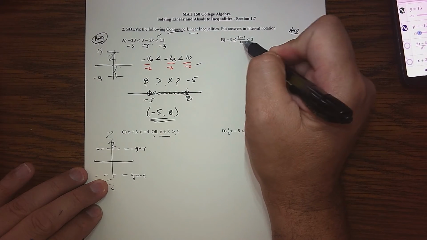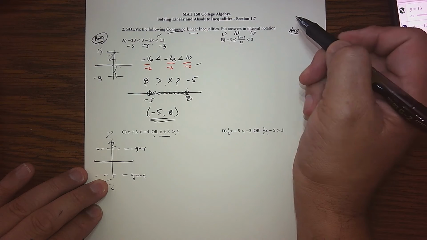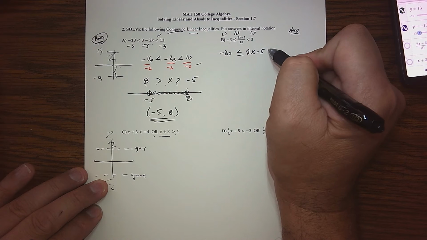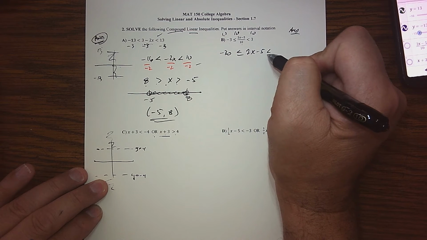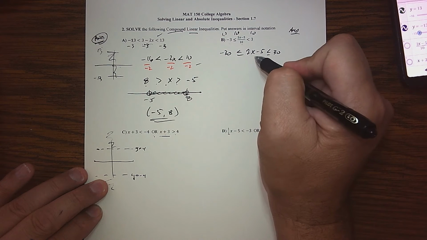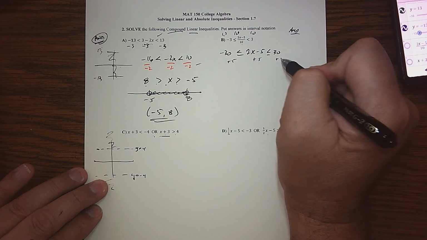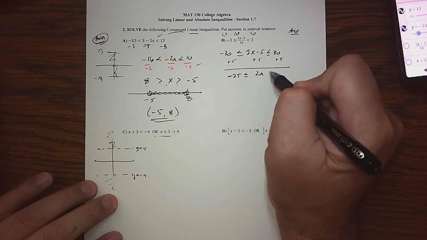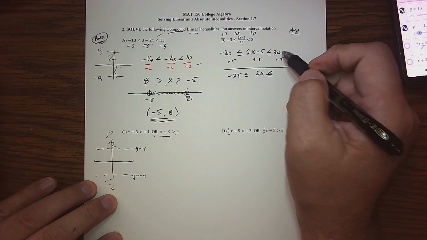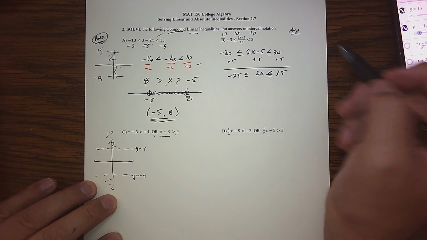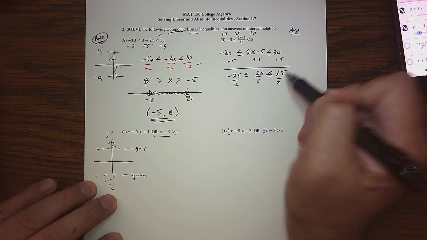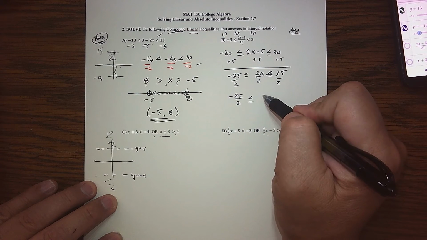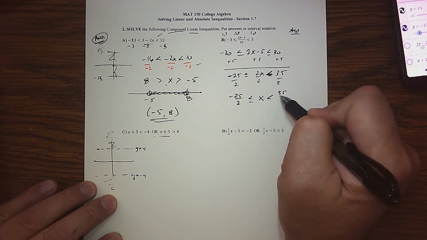Same thing here. Perhaps what I want to do is clear the denominator, so I'll multiply everybody by 10. So that gives us negative 30 less than or equal to 2x minus 5, which is less than or equal to positive 30. And then if we add 5 to everything, we end up with negative 25 is less than or equal to 2x, which is less than, got to be careful there, looks like 35. Divide everybody by 2. Again, there are no negatives here, so we're looking at negative 25 over 2 less than or equal to x, which is less than 35 over 2.